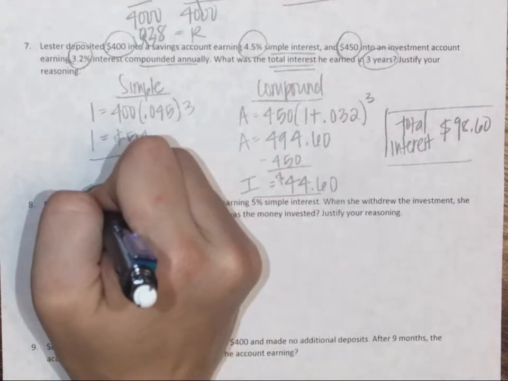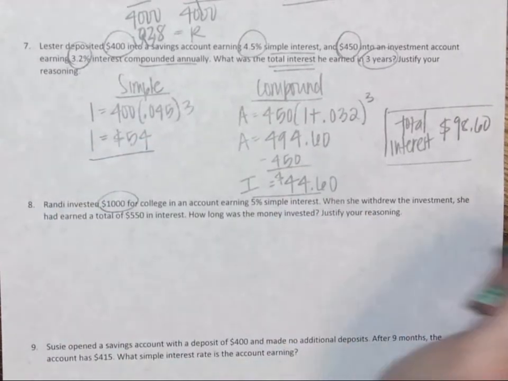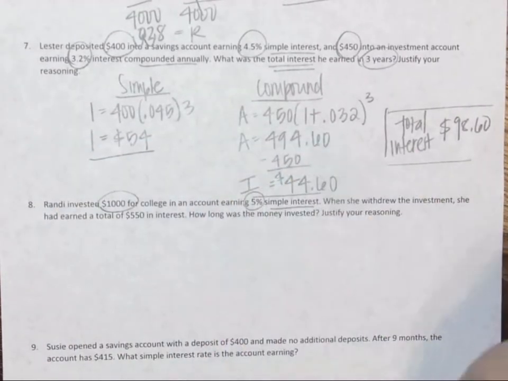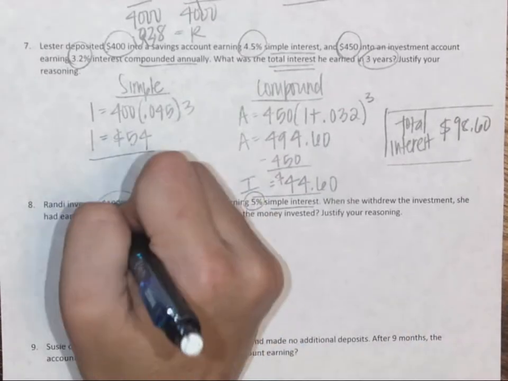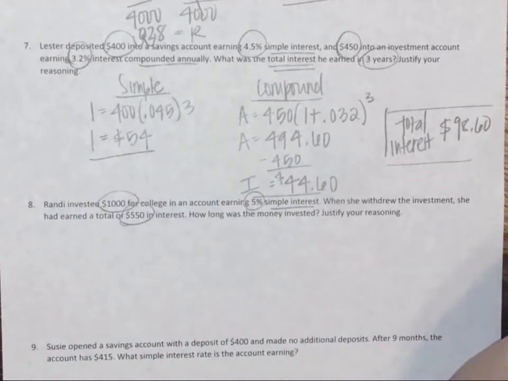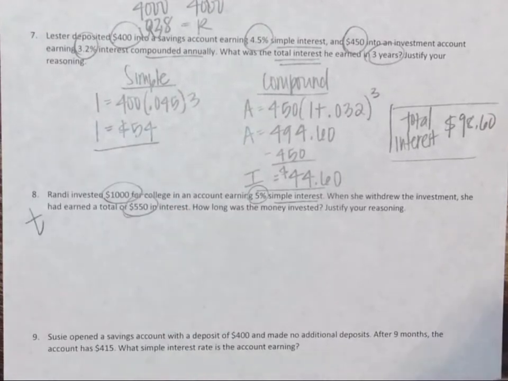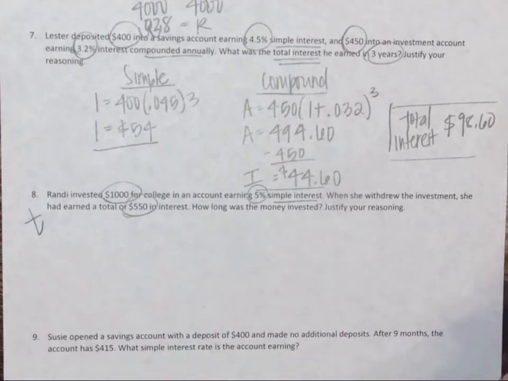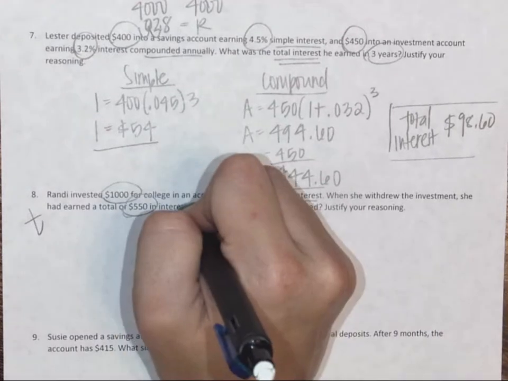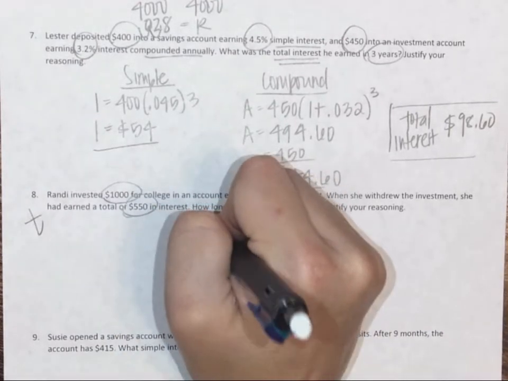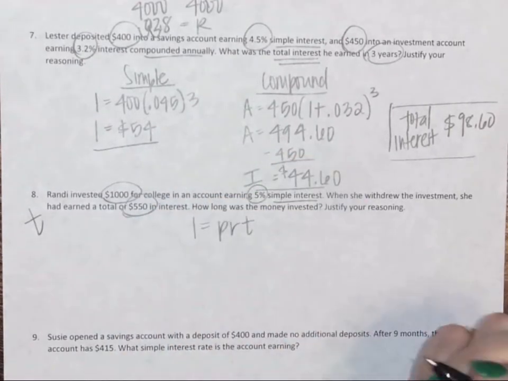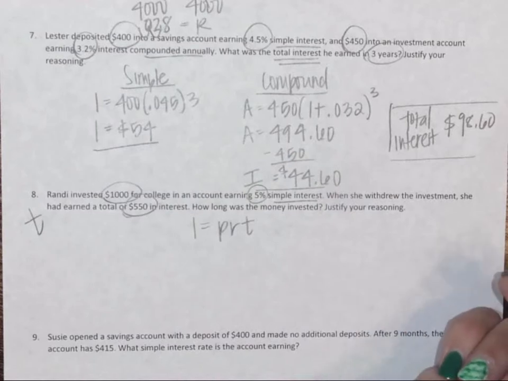Number 8, Randy invested $1,000 for college in an account earning 5% simple interest. When she withdrew the investment, she had earned a total of $550 in interest. How long was the money invested? So hopefully you can tell that we are going to solve for T, the time, how long. We are using simple interest, so that would be I equals PRT. We're going to plug in everything we know and solve for time.